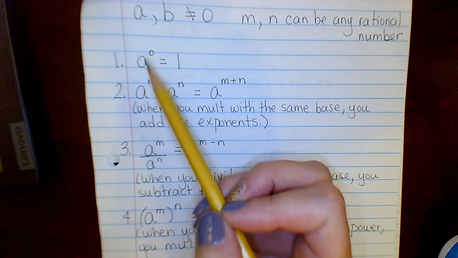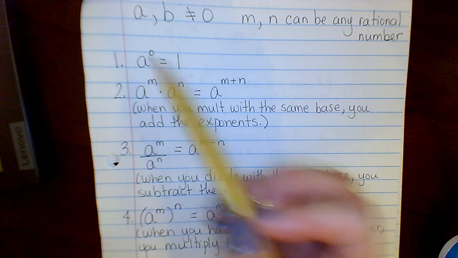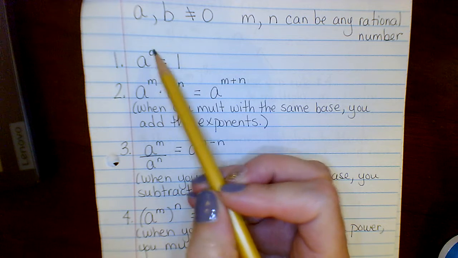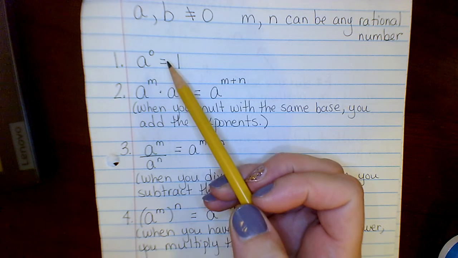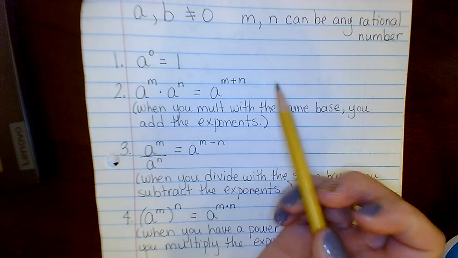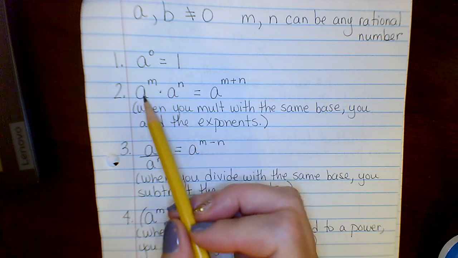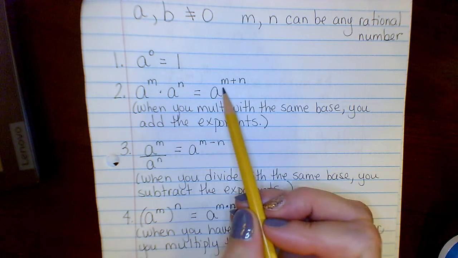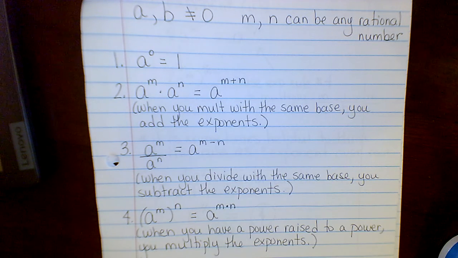All right, the first one. We don't want to say anything to the 0 power is 1 because 0 to the 0 power is not 1. It is an indeterminate form. But anything non-zero to the 0 power is going to be 1. When you multiply with the same base, you can add the exponents. Similarly, if you divide with the same base, you can subtract the exponents.